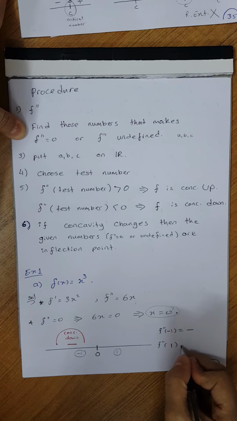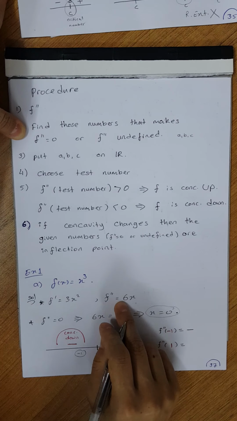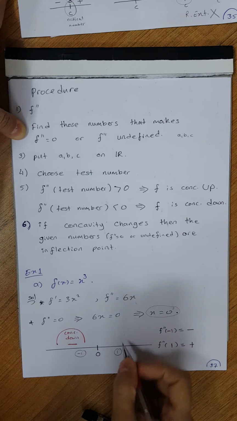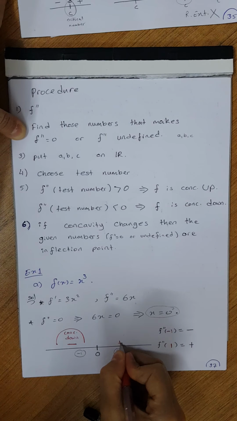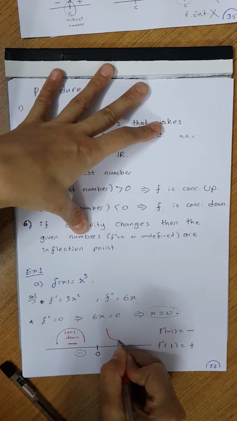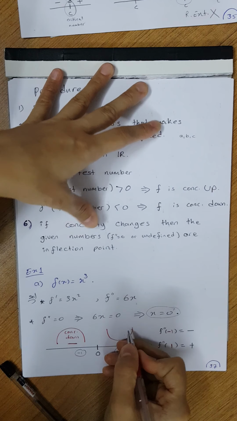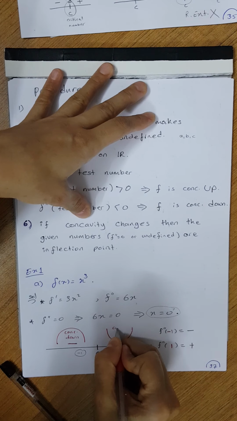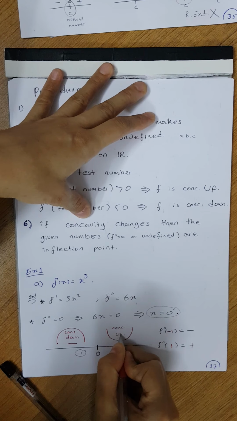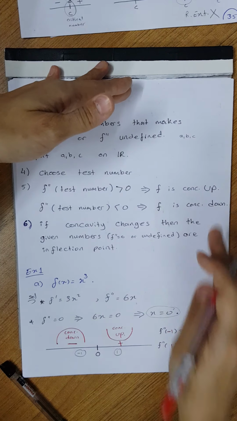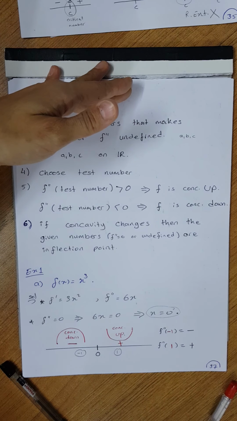Okay, if I put 1 into the second derivative, what will I get? I will get something positive. Since it is positive, what does that mean? That means in that interval, the function that I have got, the cup, will be shaped up or faced up. That means it is concave up. Why? Because it is positive. Positive means greater than 0. Greater than 0, that means it is concave up.